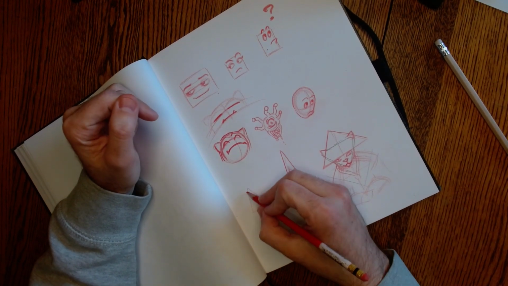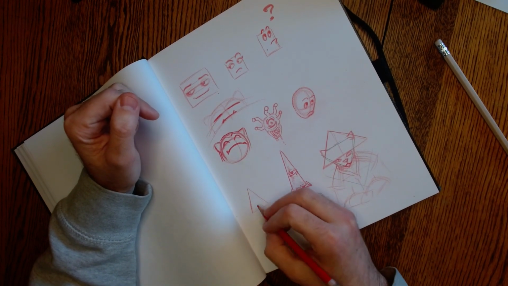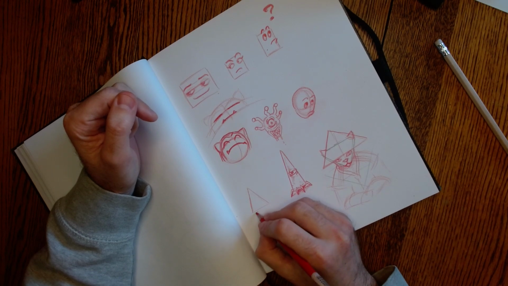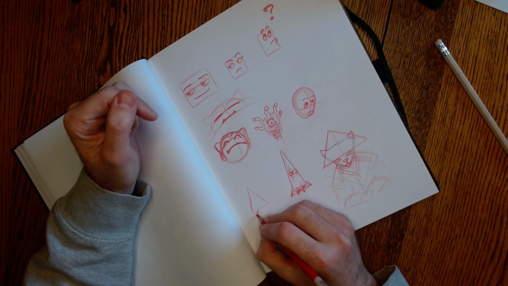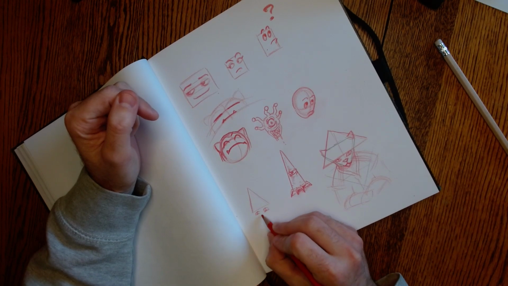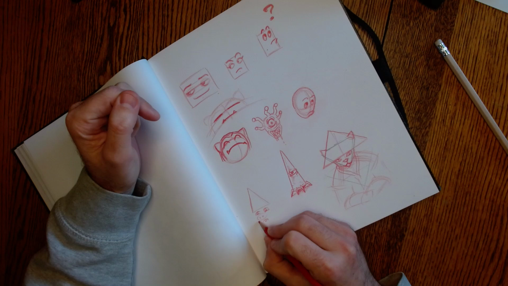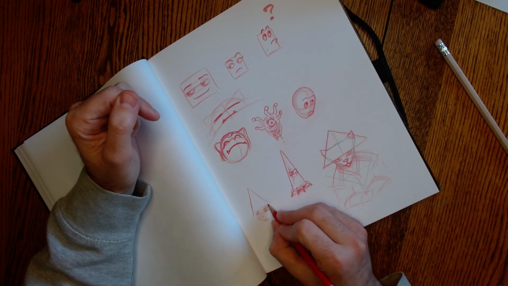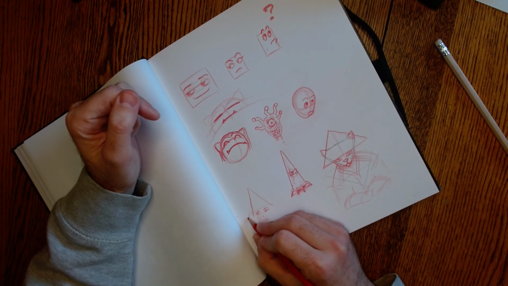Okay, let's do one more triangle. What about this guy? Can a triangle be cute? What if your triangle's on top of a circle?